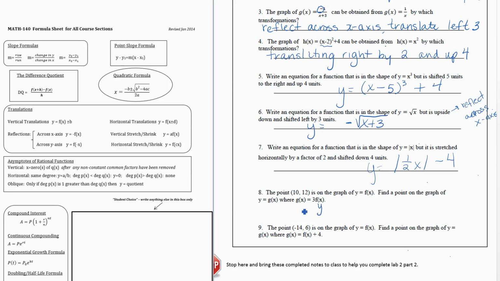So for g of x, you're multiplying 3 times all of your y values. So our x is going to stay the same, and we're going to do 3 times the y value, so 3 times 12. So the point we get is (10, 36). So here, when we're just doing something to the f of x, we're actually just changing our y value.